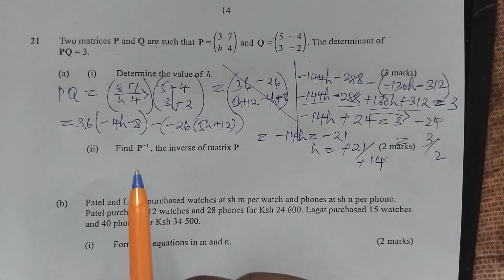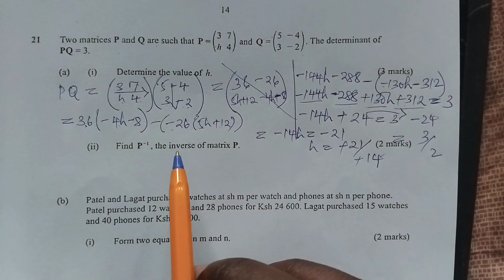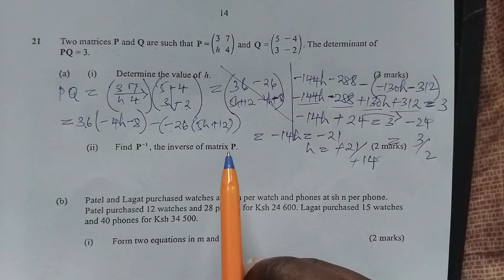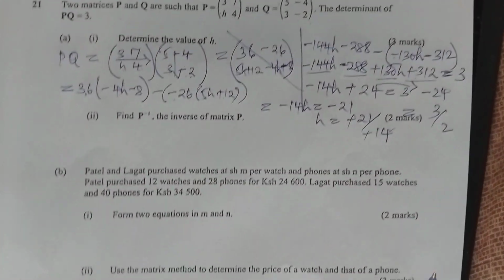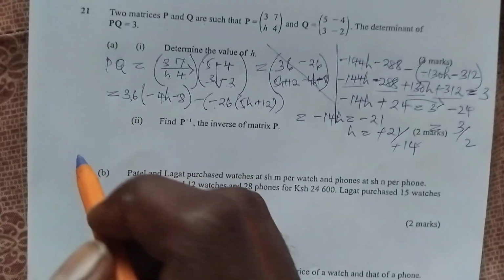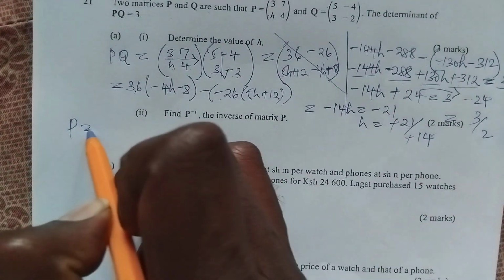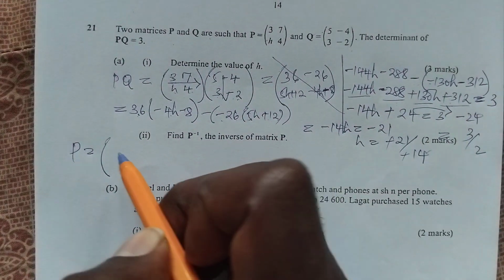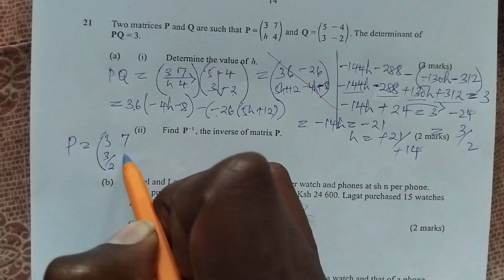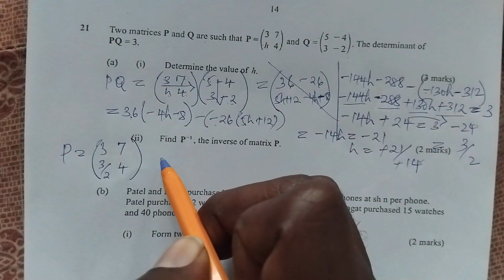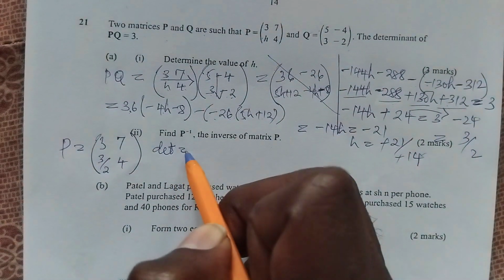So the next part, find P inverse, the inverse of matrix P. So you replace the value of H. So matrix P is 3, 7, then H is 3 over 2, then you have 4. So you find the determinant.